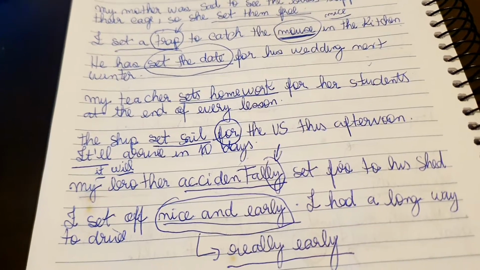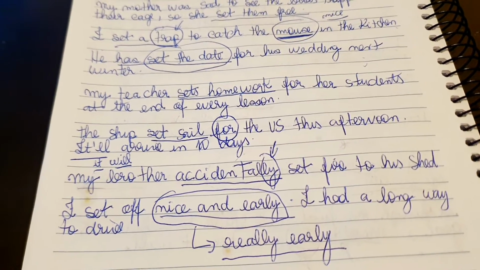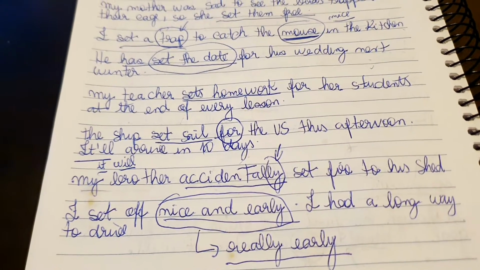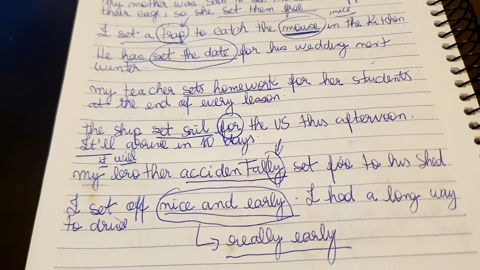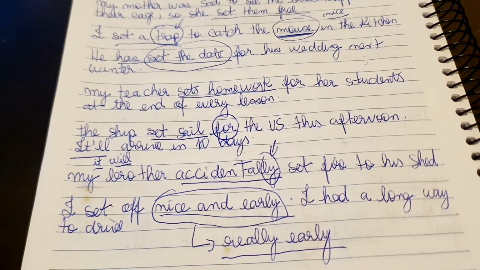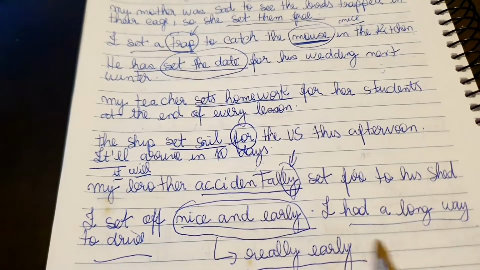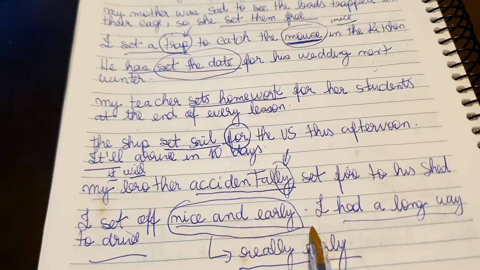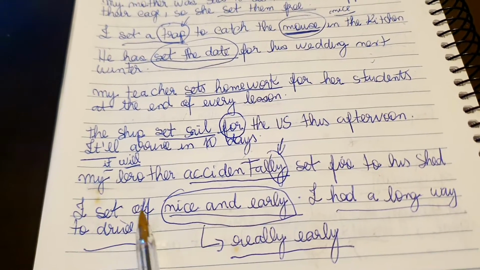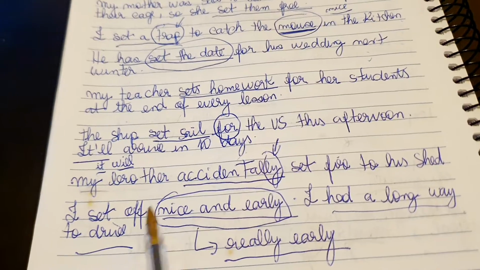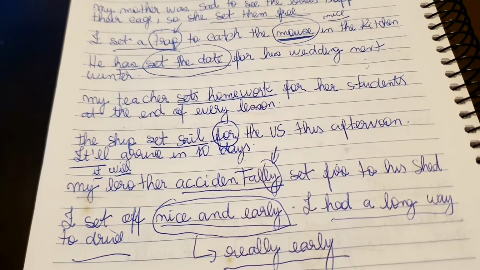So I had plans to drive to another city, and I woke up very early in order to drive to that city. So as I had a long way to drive, I decided to set off nice and early, or I decided to start my trip really early, okay?